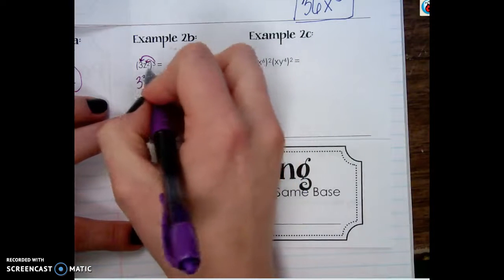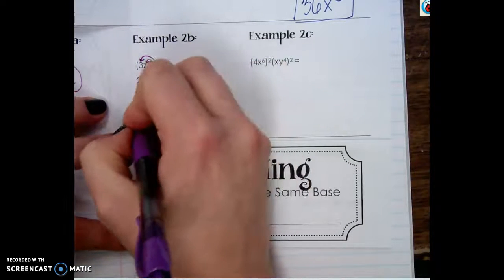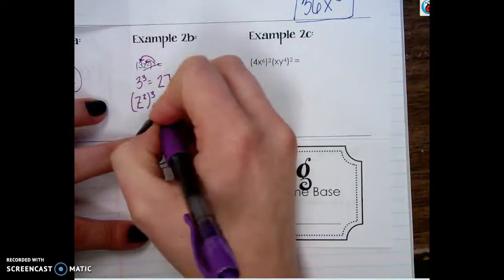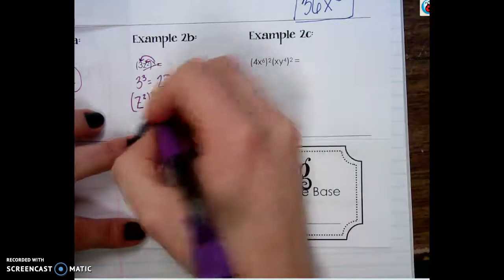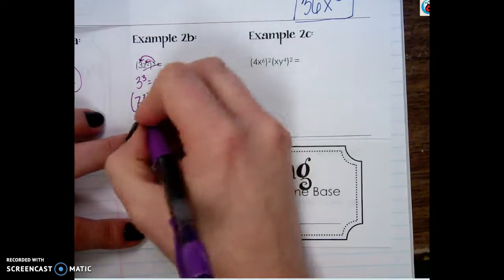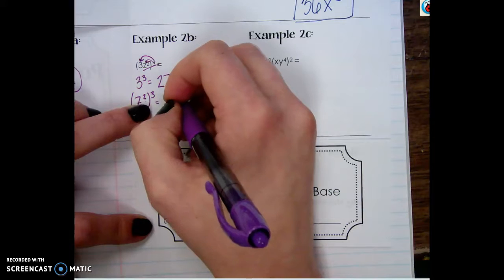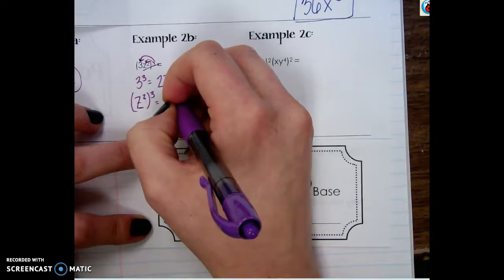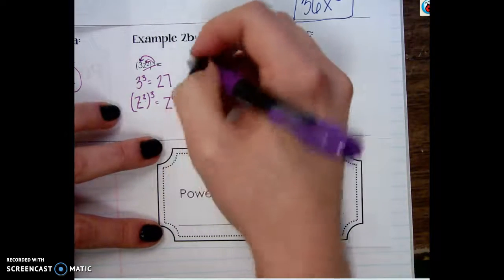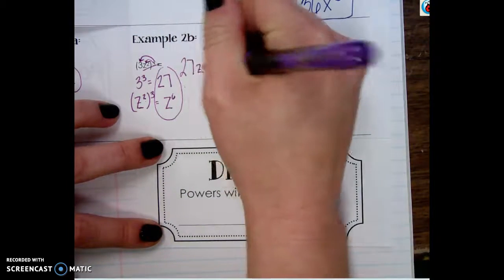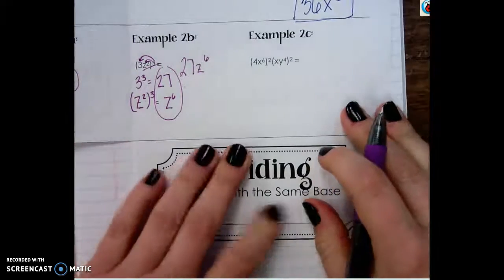And now let's rewrite what we have left. We have z squared brought to the third power. Okay, so z is our base, to the second power, or raising our exponent to an exponent. 2 times 3 is 6. So combine your answers. 27 z to the 6th. Okay.